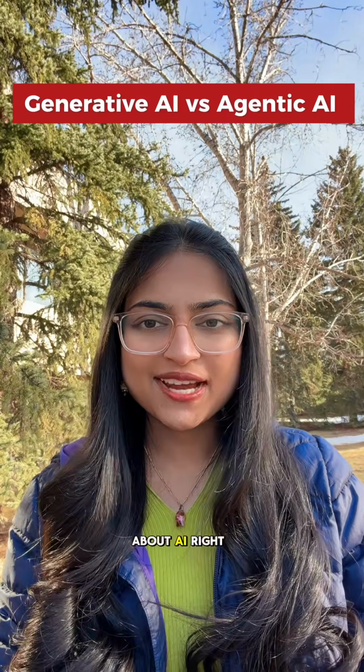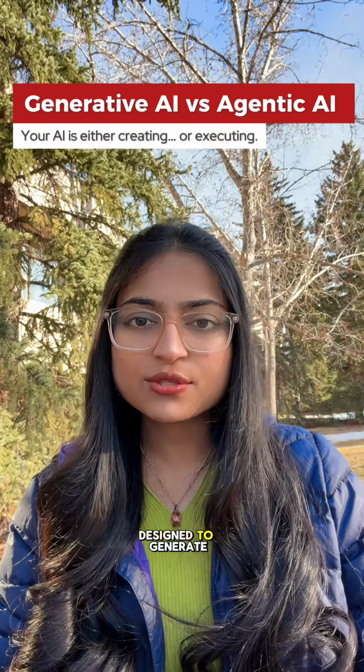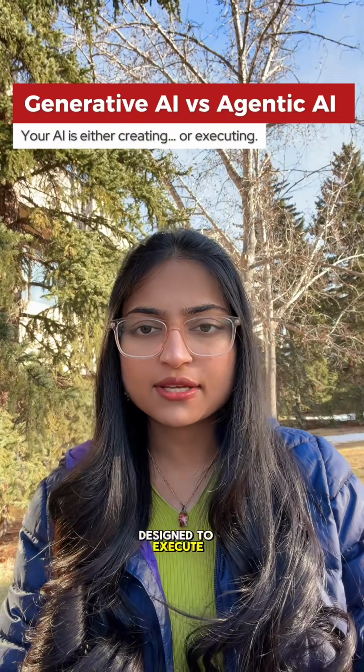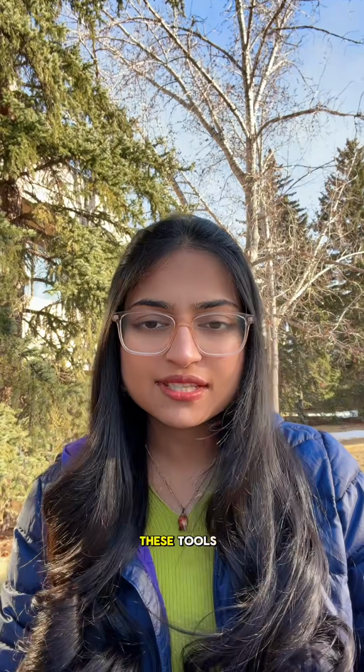Everyone is talking about AI right now, but not all AI operates in the same way. Some systems are designed to generate content, while others are designed to execute tasks. And understanding that difference is what really changes how you use these tools. Let's start with generative AI.